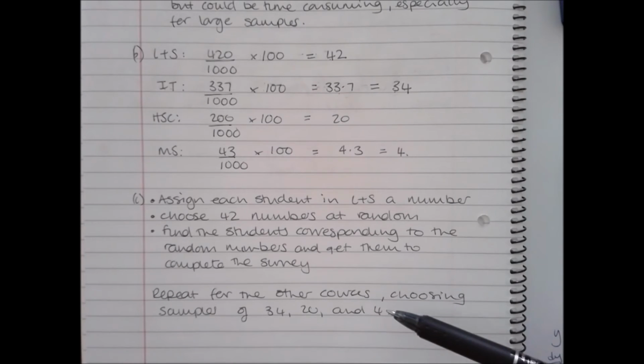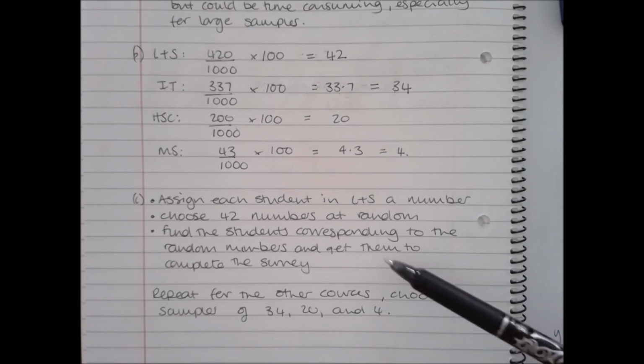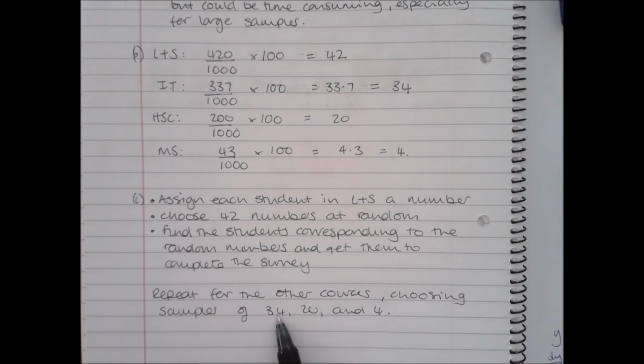So you would take the 337 IT students and put them in a list numbered from 1 to 337. You would select 34 random numbers and then go and choose the corresponding students, and then the same for the other two courses.